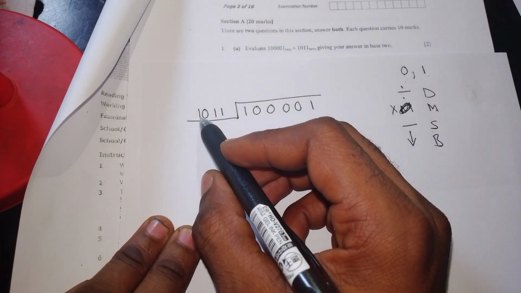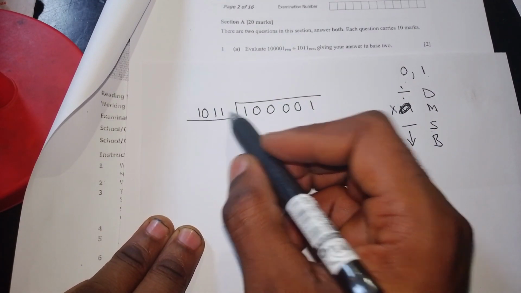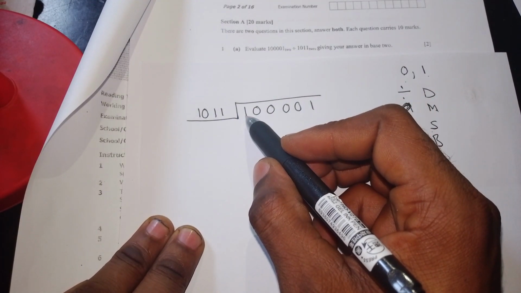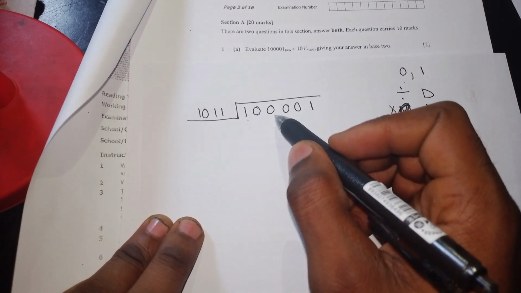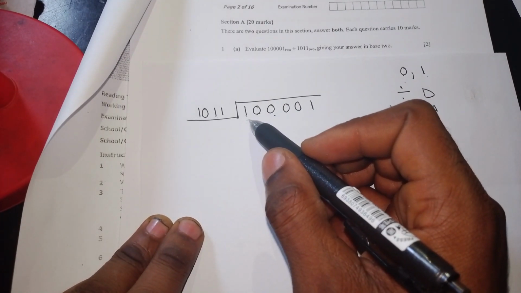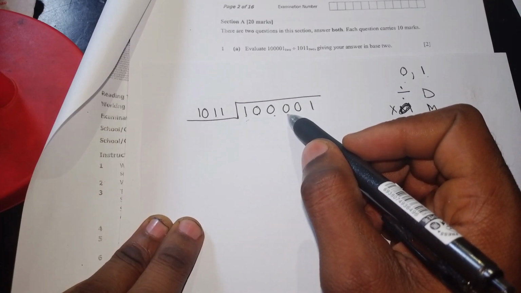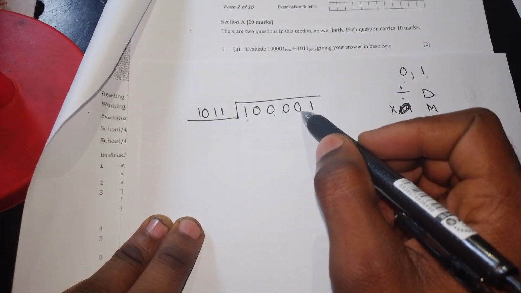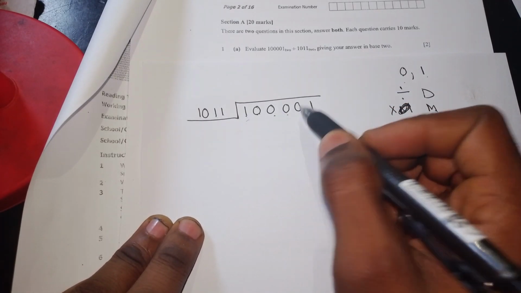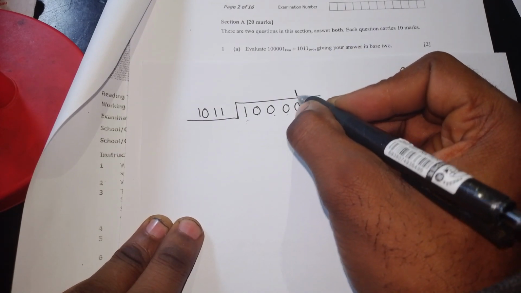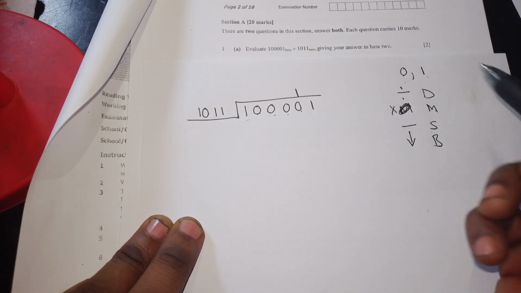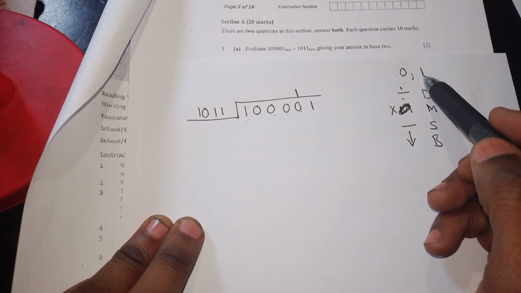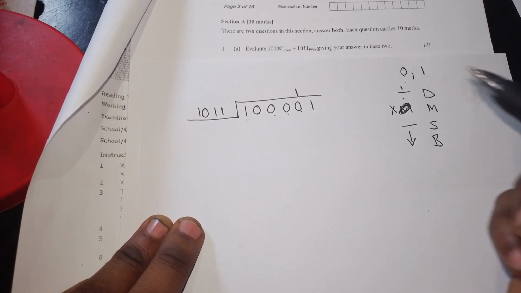So you can say 1 0 1 1 into 1. This is not possible, so you add the 0, you have a 10, still not possible. Into this, still not possible. Into 1000, this is still not possible. Into 10,000, it's possible, so you just write the 1. Remember, you only have zeros and 1, so if division is possible, your answer is 1. If not, your answer is 0.